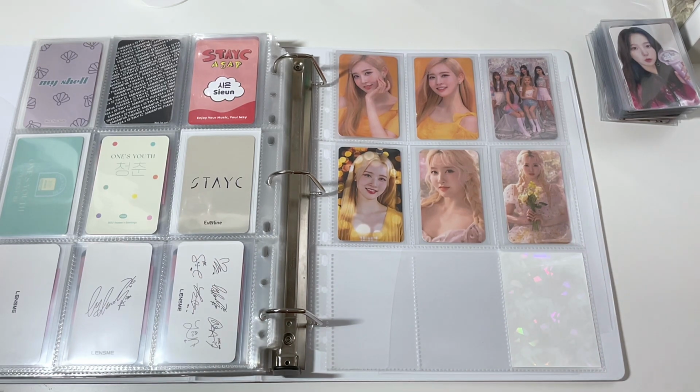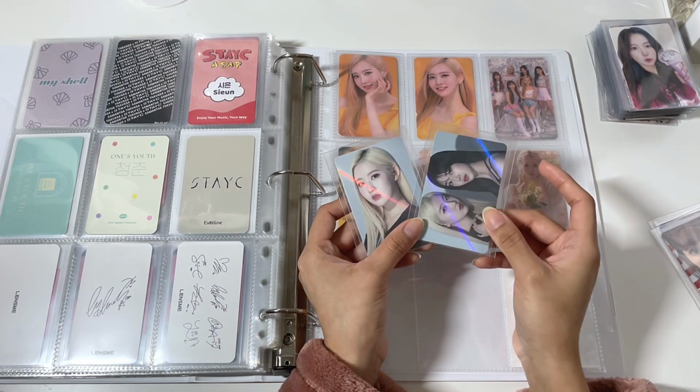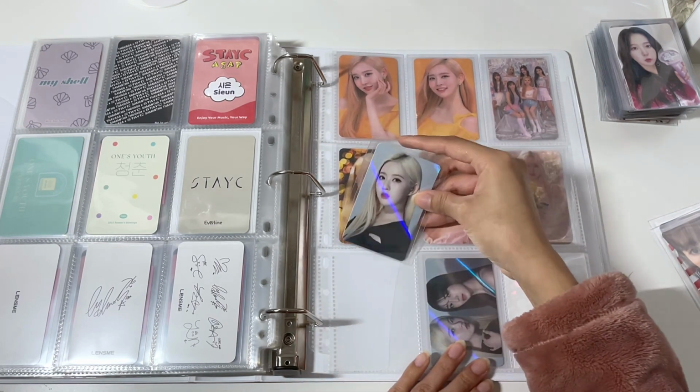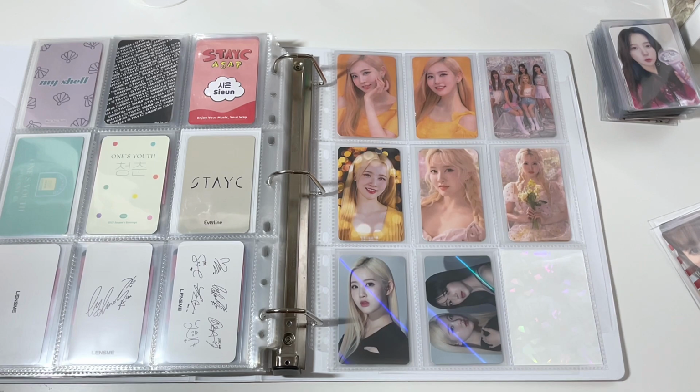And then finally, to complete the Stacy Silver set, I have the shampoo photo cards, which I have her photo card and then the unit card. So this set is actually finally complete up until they decide to release more Silver photo cards. So I'm very, very happy with that.